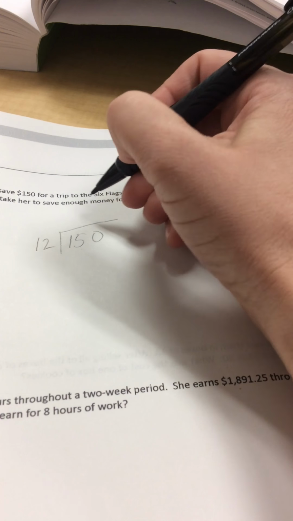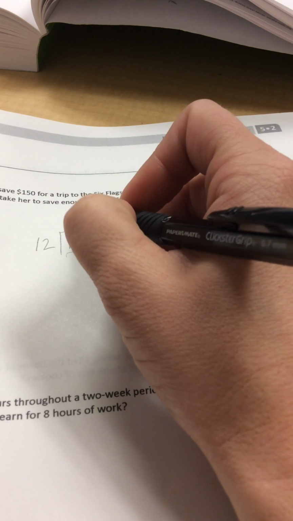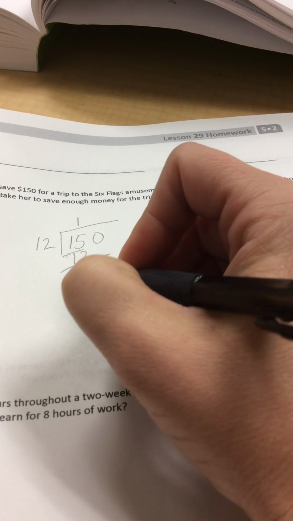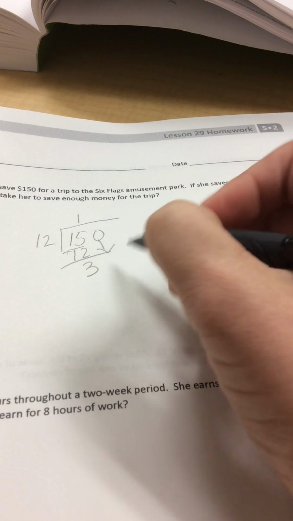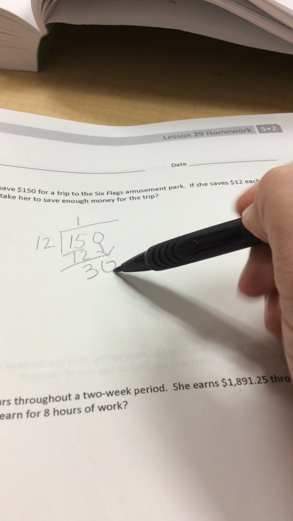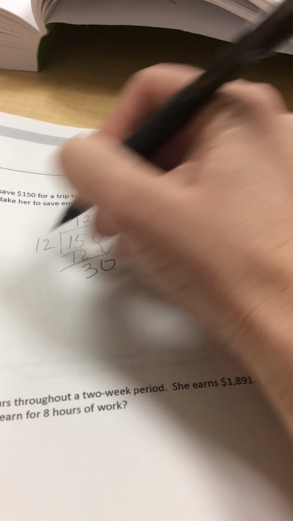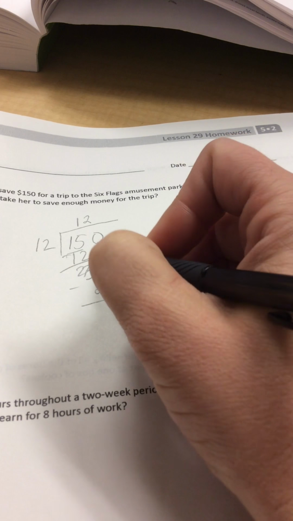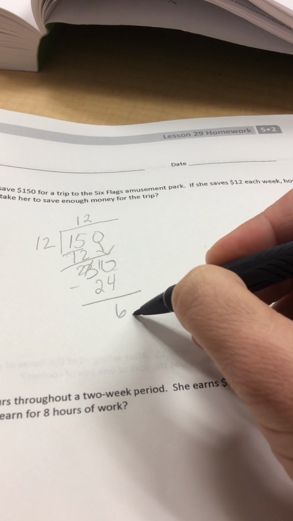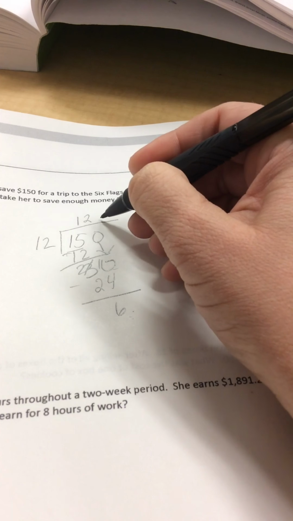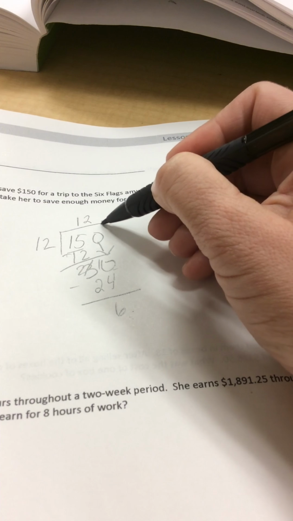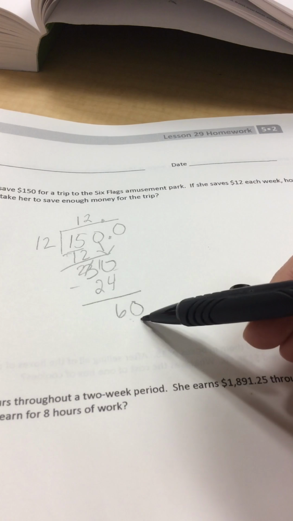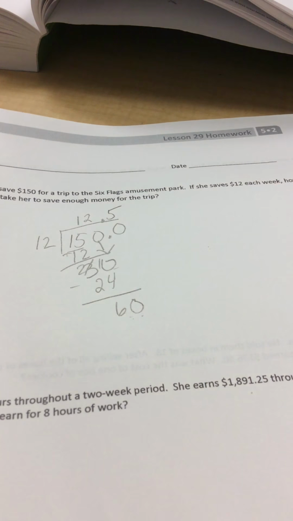So 12 goes into 150. I could put it into 15 one time. 1 times 12 is 12, and I have 3 remaining. And I bring down my 0, and 12 goes into 30 twice. 2 times 12 is 24. I have 6, and I know that I do have a remainder, so I can do a decimal here. I'm going to bring this 6 and put it in the tenths place. I know that 12 can go into 60 5 times, because 5 times 12 is 60.